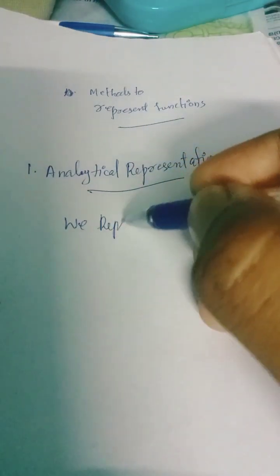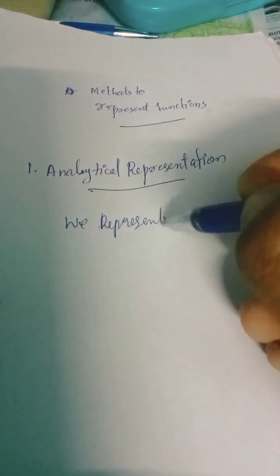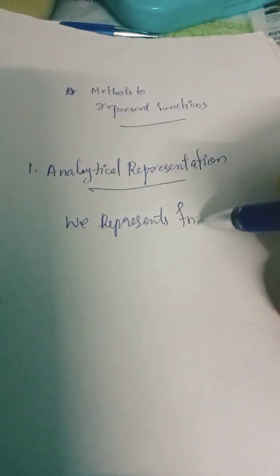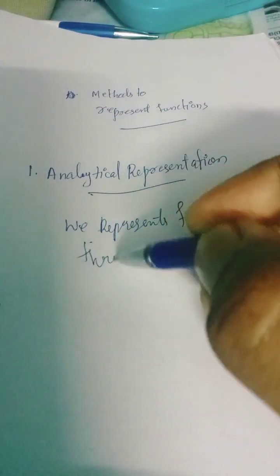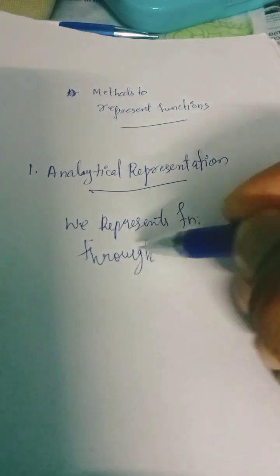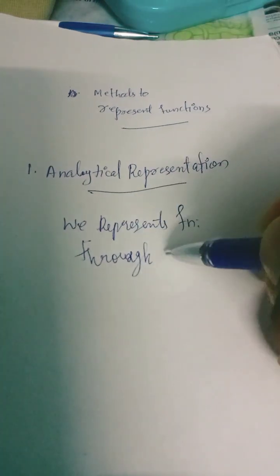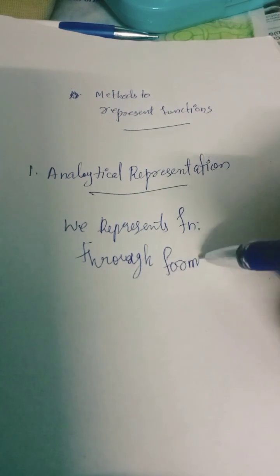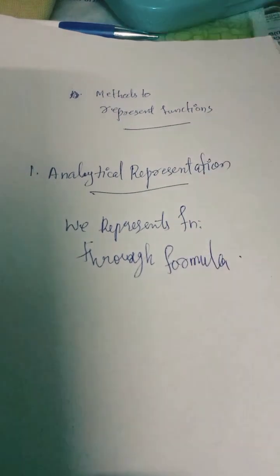Here we represent a function through a formula.